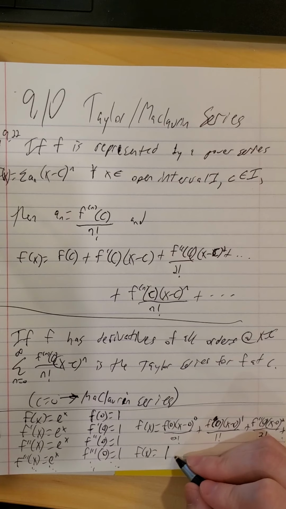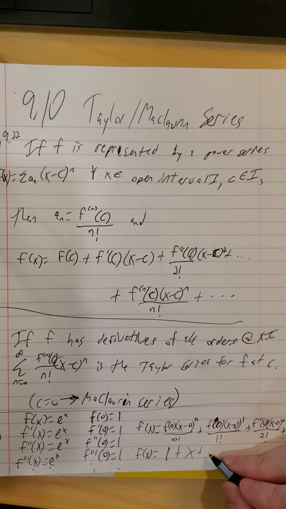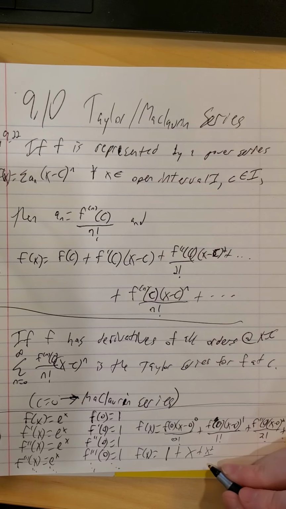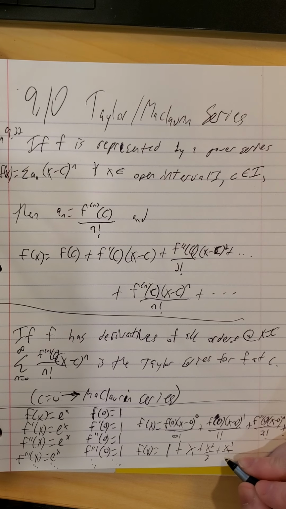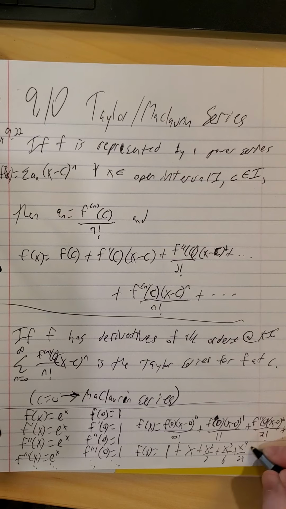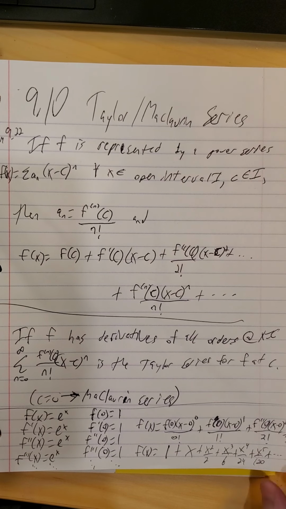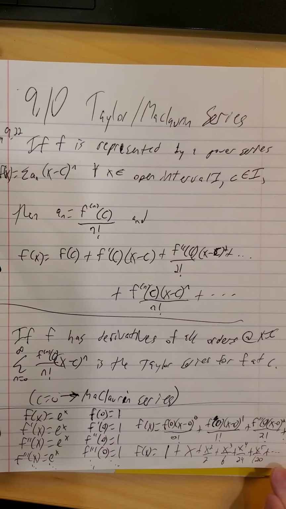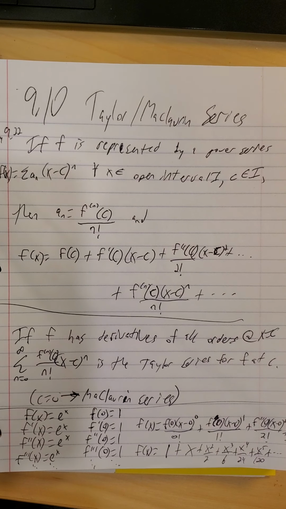So we have 1 plus x plus x squared over 2 plus x cubed over 6 plus x to the 4th over 24 plus x to the 5th over 120 plus etc. Since this goes on forever, this is exactly equal to f of x equals e to the x centered at x equals 0.